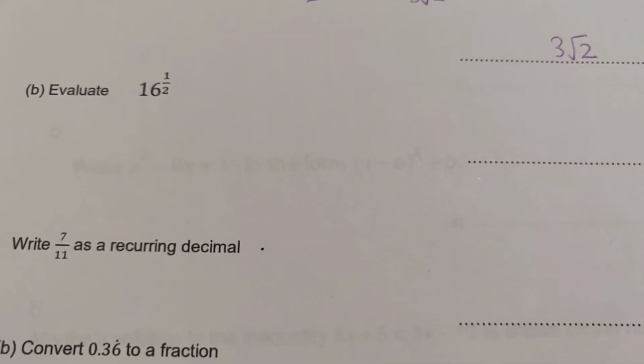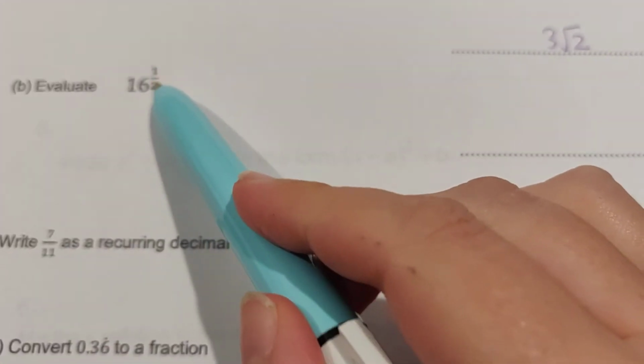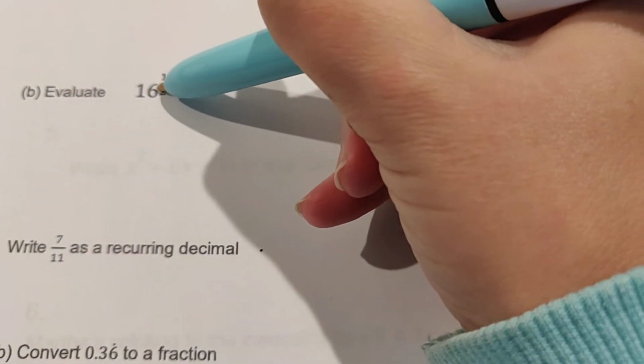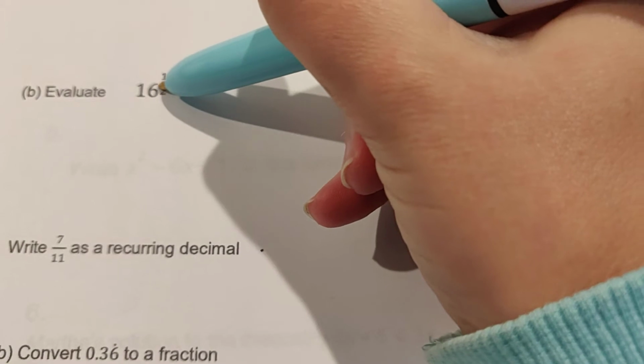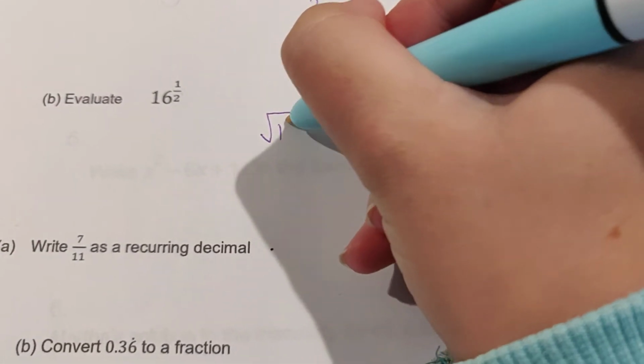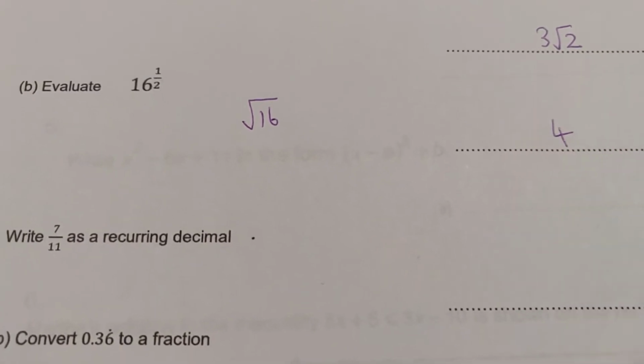The next question is 16 to the power of a half. So when it's a fraction, that means we're going to square root it. Sorry, not square root it necessarily. It's going to be a rooting question. Because this one's got a 2 on the bottom, we are going to square root it. So it would be the square root of 16. So you just put 4.